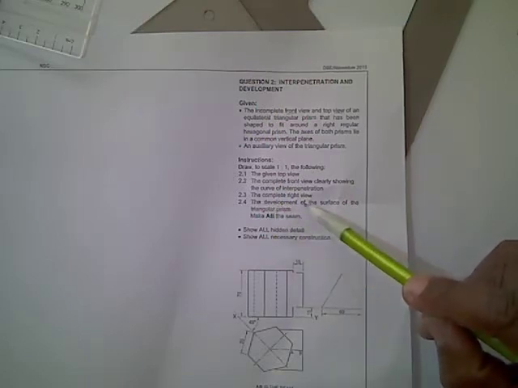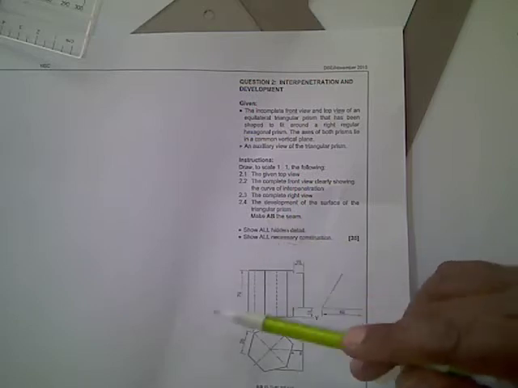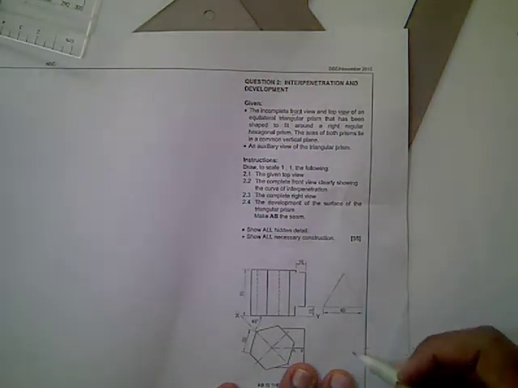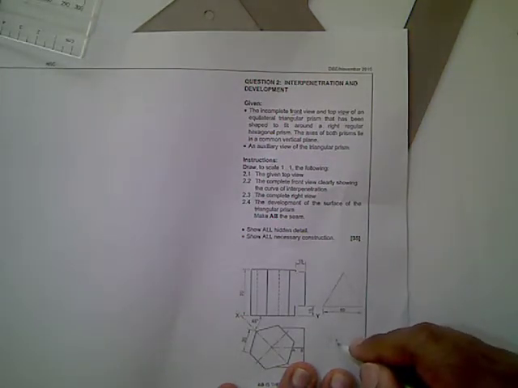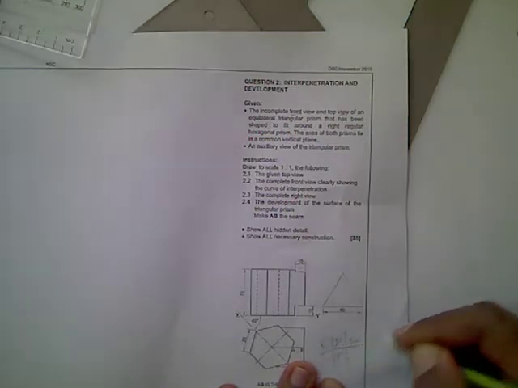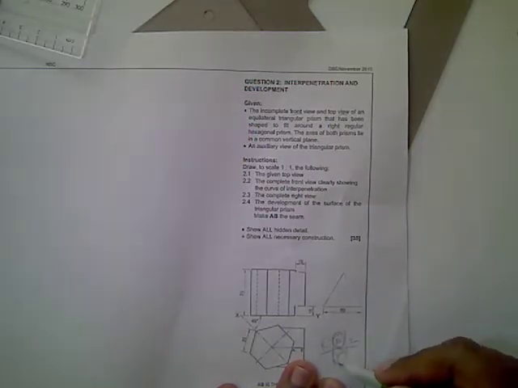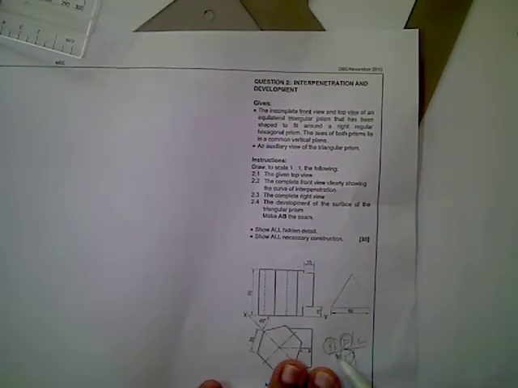Complete the right view. There is a right view that needs to be completed on the other side. Now, since it is in first angle orthographic projection, first angle is front, top, left, right. This is what I normally do. Now, we must draw front, top, and right, so that we will leave space for the right view on the left hand side.